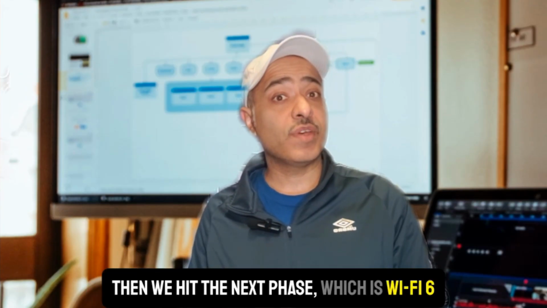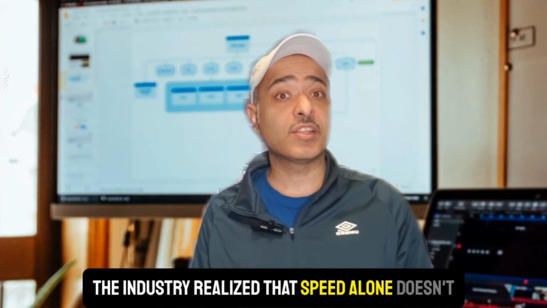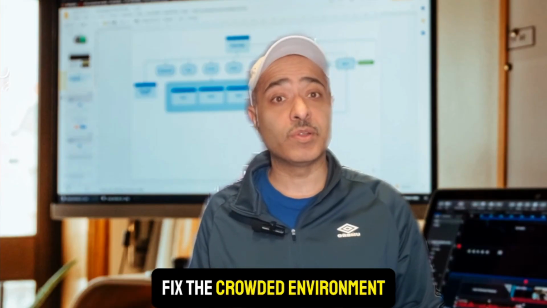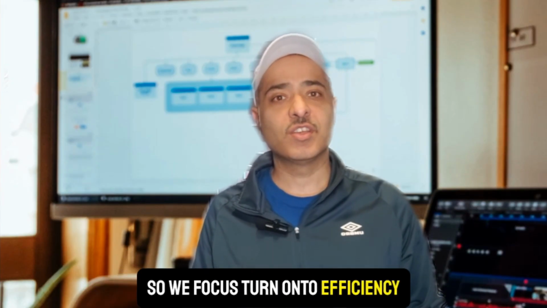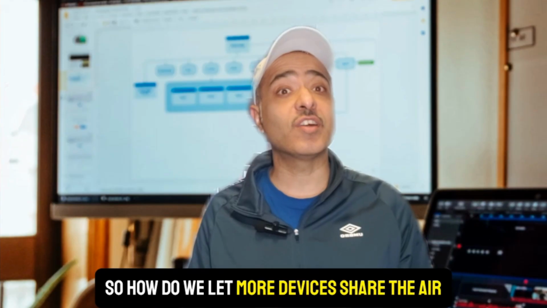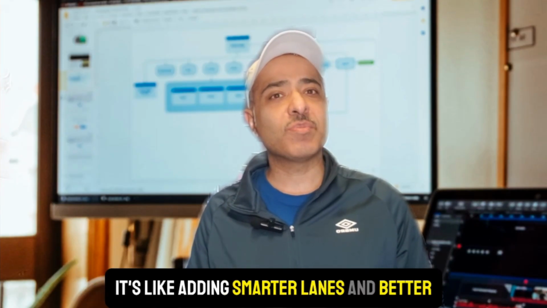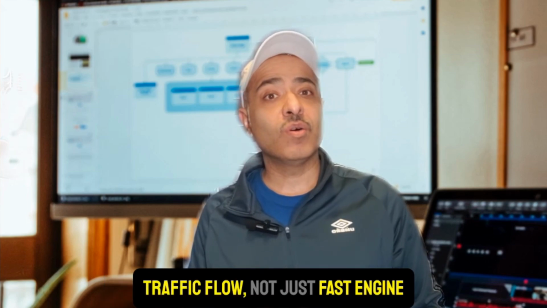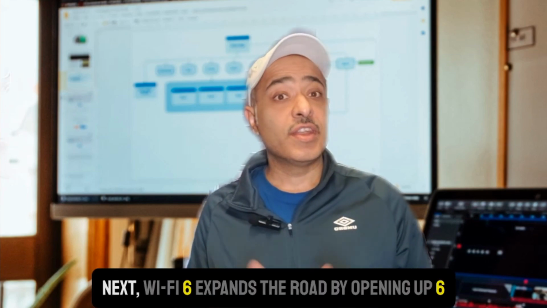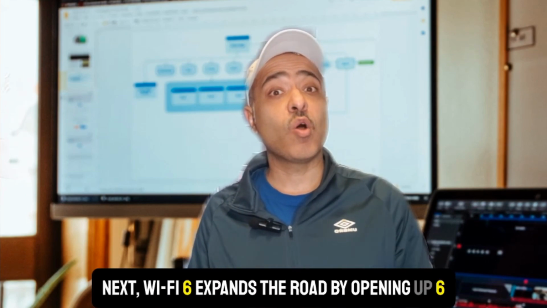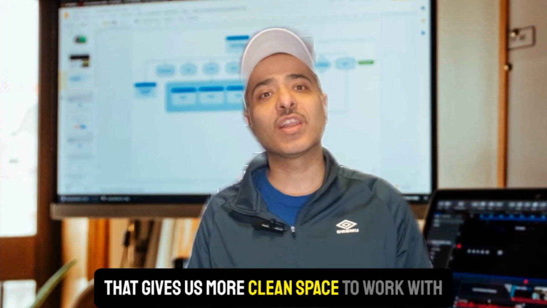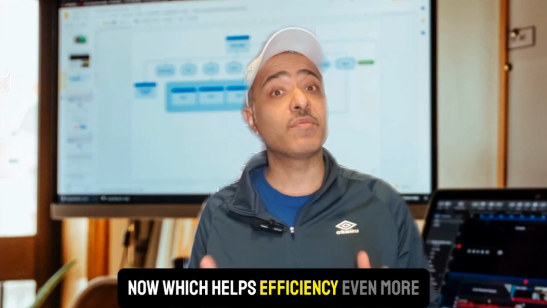Then we hit the next phase, Wi-Fi 6, where the industry realized that speed alone doesn't fix the crowded environment. So we turned to efficiency. How do we let more devices share the air smoothly with less waste and fewer collisions? It's like adding smarter lanes and better traffic flow, not just a fast engine. Next, Wi-Fi 6E expands the road by opening up 6 gigahertz. That gives us more clean space to work with, which helps efficiency even more.